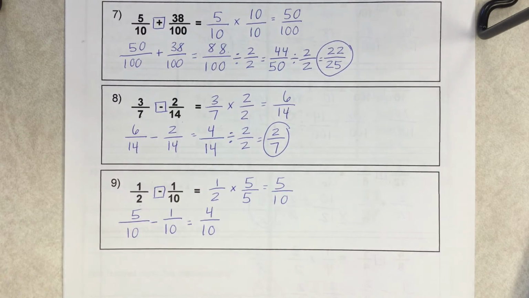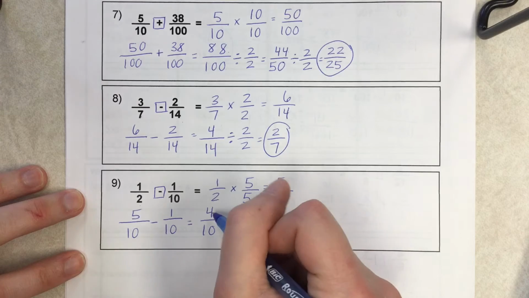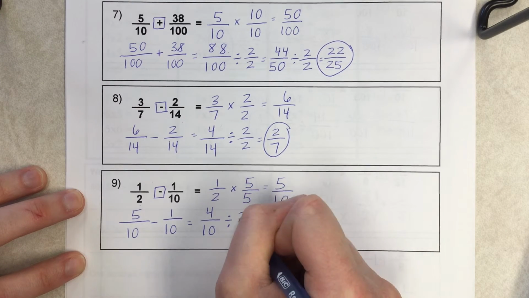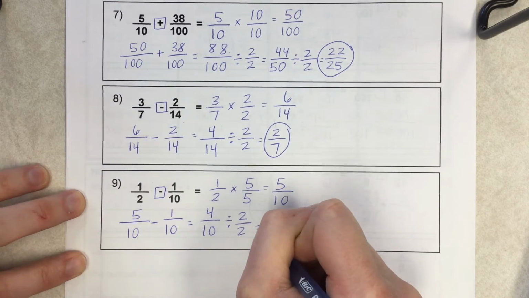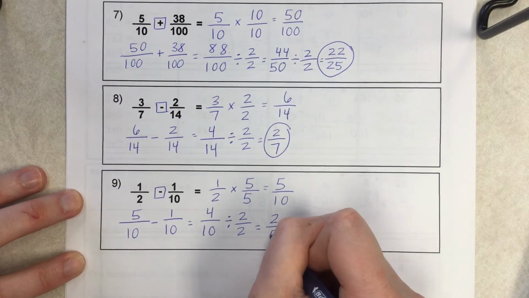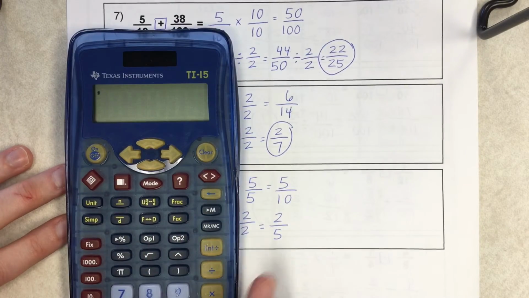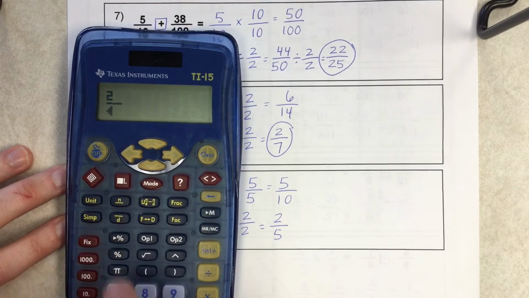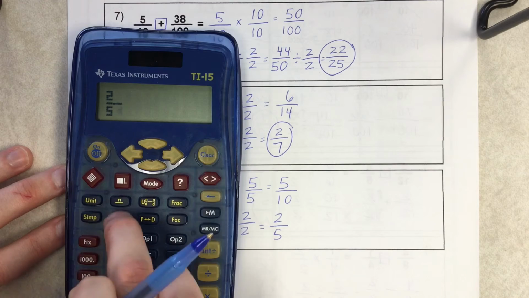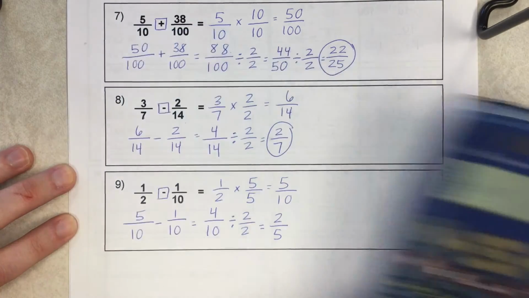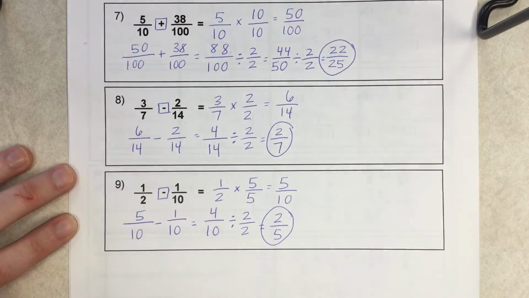4/10. I want to simplify my answer. I know 2 will work for 2 and 10, so I'll divide by the whole 2 over 2, and I get 2/5. If I want to make sure I simplified all the way, in my calculator I type 2 numerator, 5 denominator, simplify, and it says 2/5, so I know I have simplified it all the way.